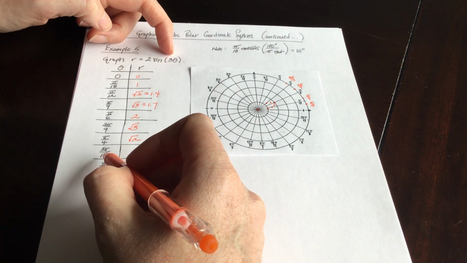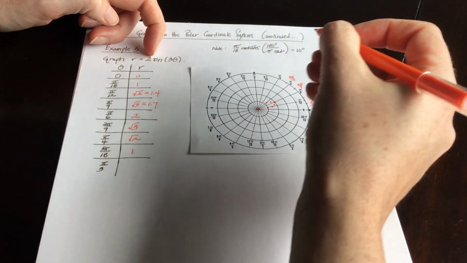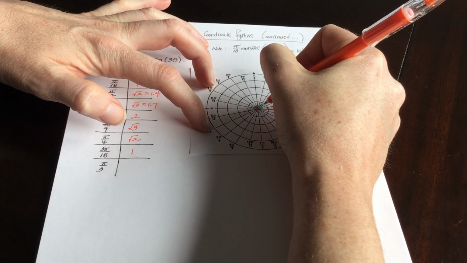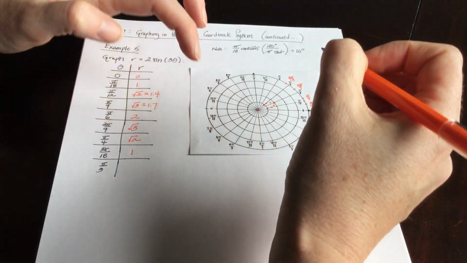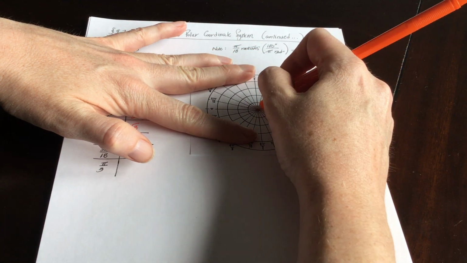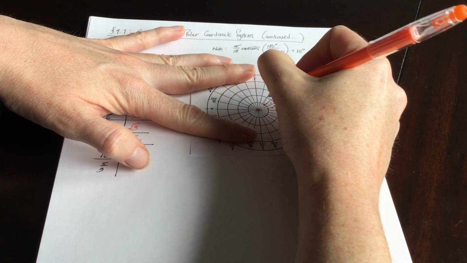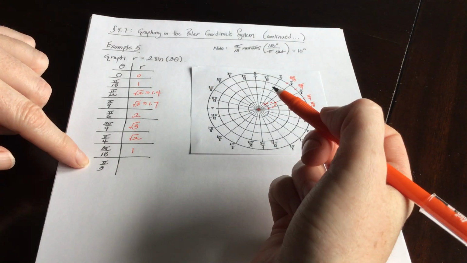5 pi over 18, triple it. You get 5 pi over 6. Sine of 5 pi over 6 is 1/2. Double it. You get 1. So you're going toward 5 pi over 18. Whoops. Toward it. Oh, I missed. Oh, yeah. 5 pi over 18 is a little bit over. There we go.